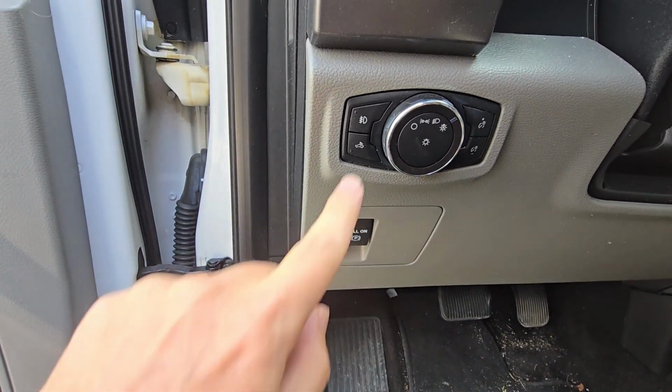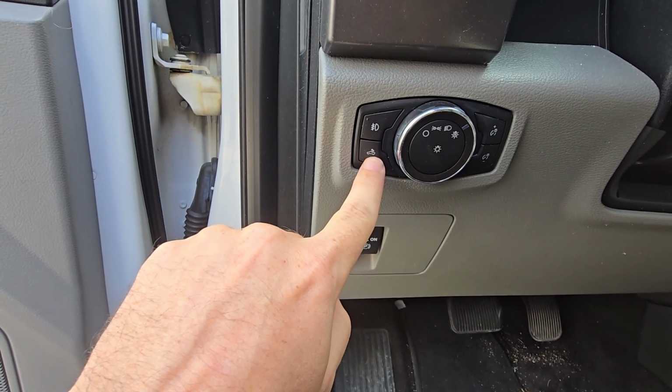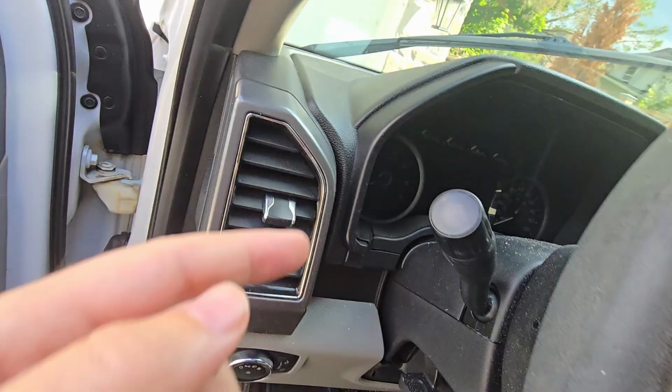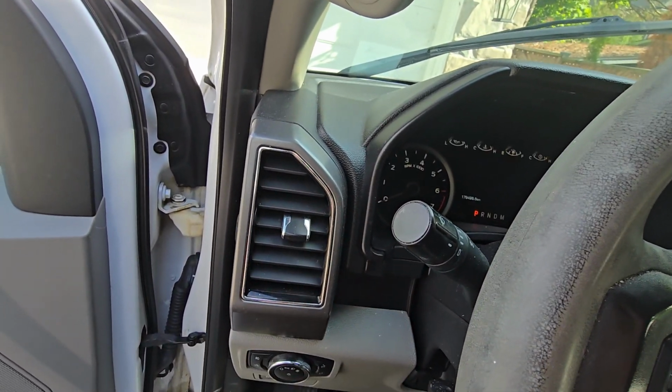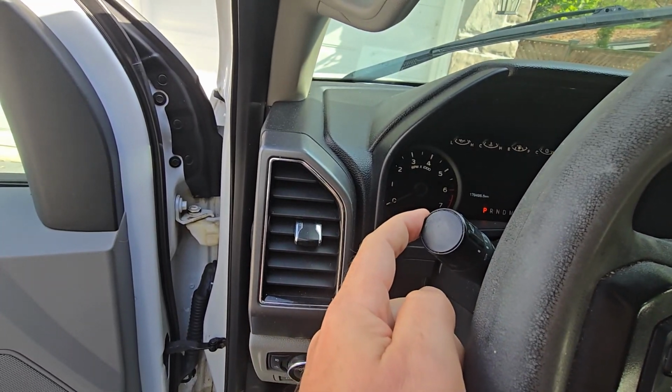All right, so then you got your fog lights here, and you also got your rear lights right here. Okay, so if you want to turn on your high beams, it's actually this thing right here. You just have to pull it back, and that will turn on your high beams. Some of them also are push forward, but most of them are a pull back.